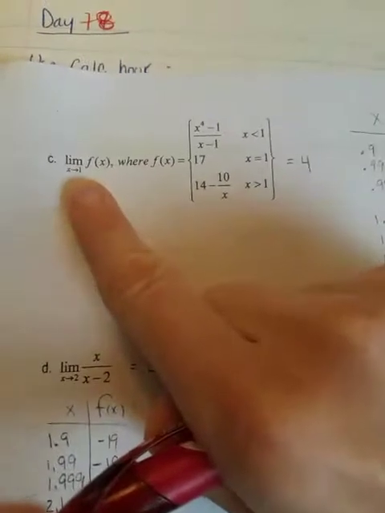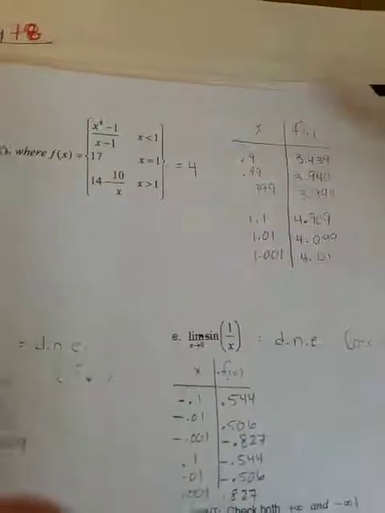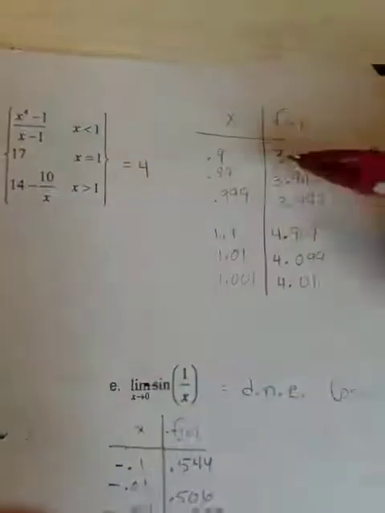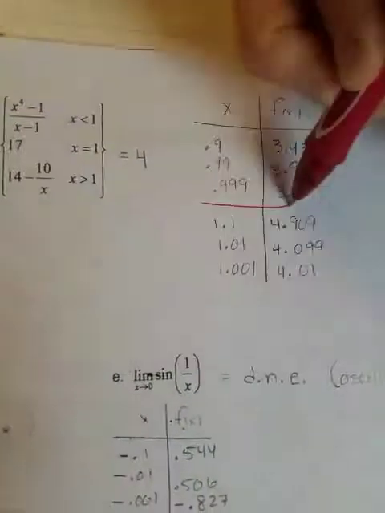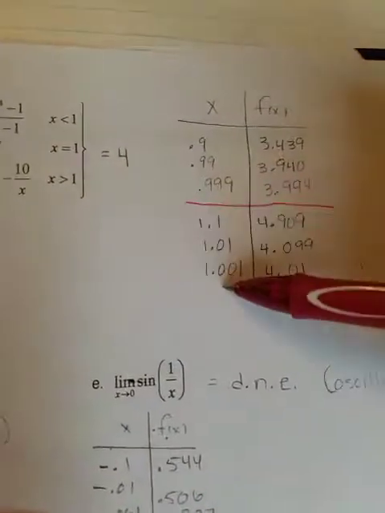All right, so the limit as x approaches 1 of f of x, where f of x this time is a piecewise function, and the answer is already there because this is my key. It's 1 where we want to approach. So again, you pick values coming in close to 1 from the left and close to 1 from the right.